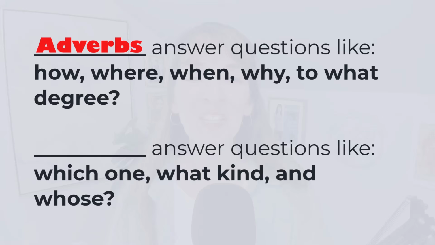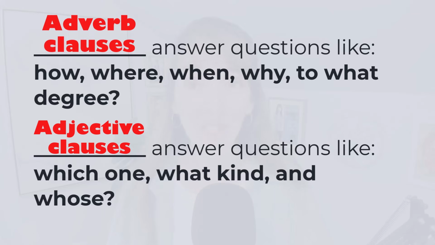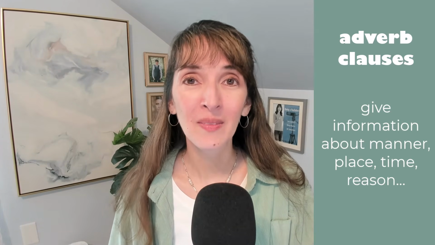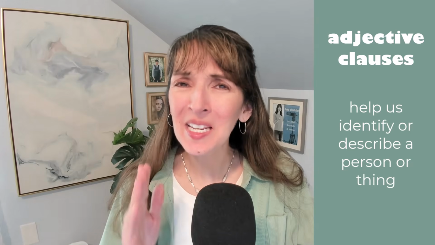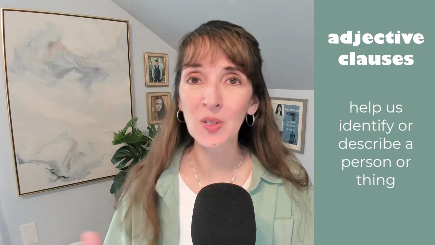Adverbs answer questions like how, where, when, why, and to what degree. Adjectives answer questions like which one, what kind, and whose. Adverb and adjective clauses are simply larger structures that answer the same questions. Adverb clauses can give us information about manner, place, time, reason, and more. Adjective clauses can help us identify or describe a person or thing.